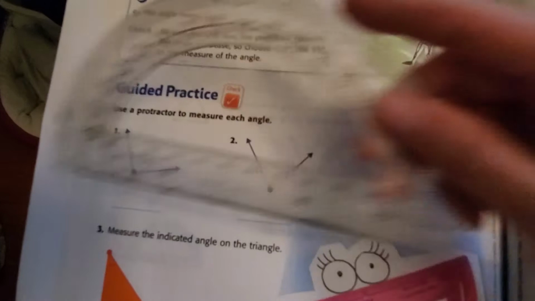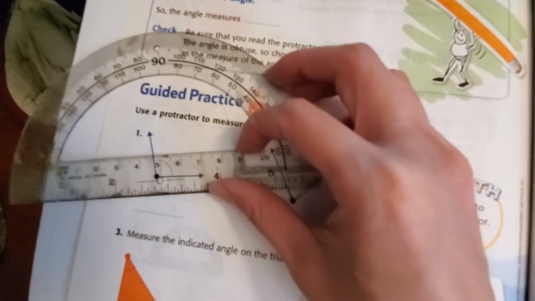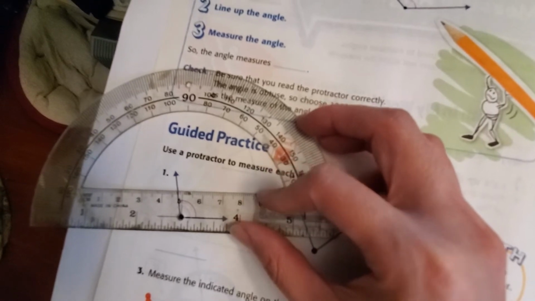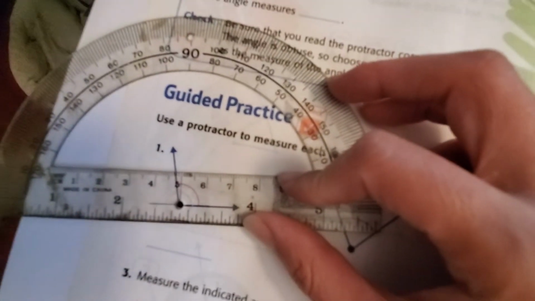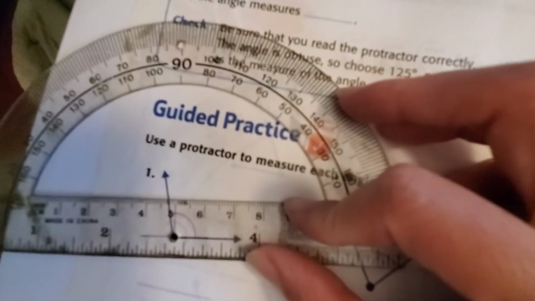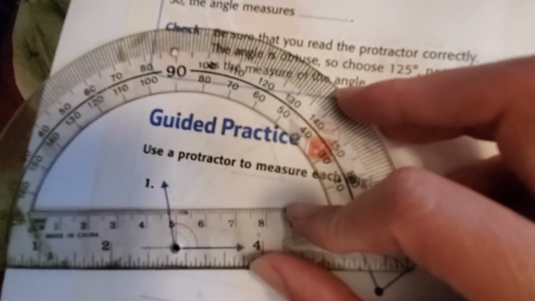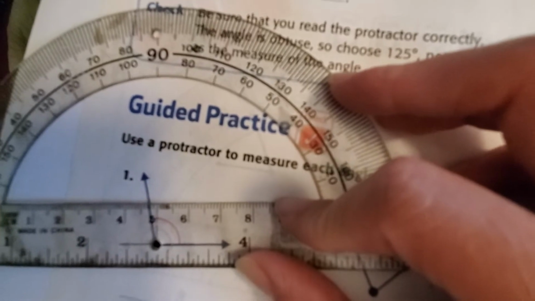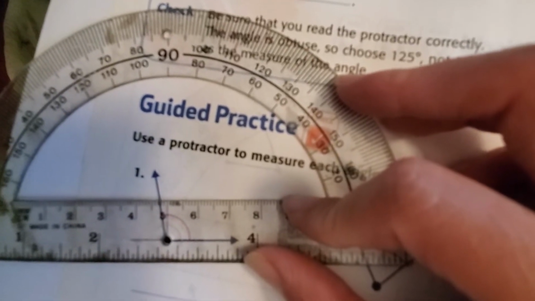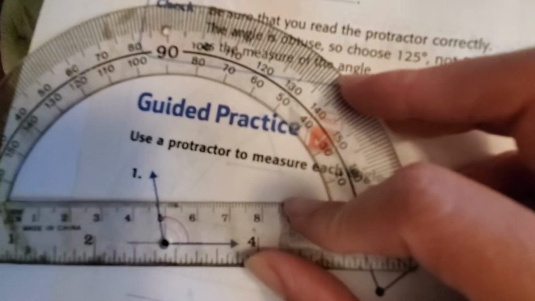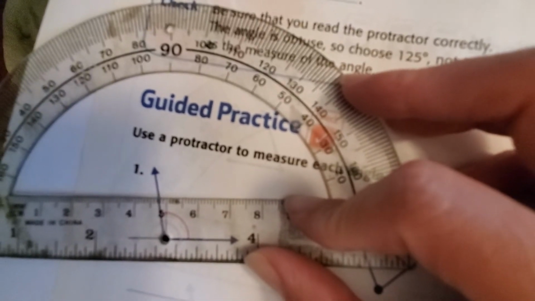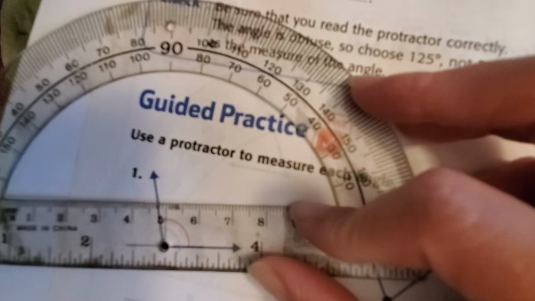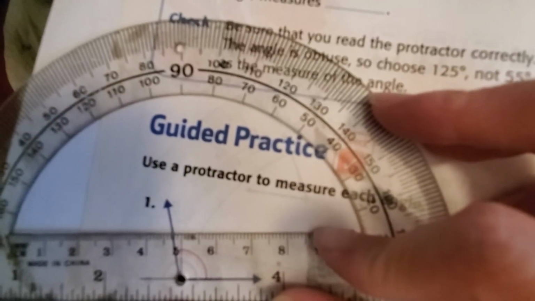I'm going to speak, but I'm not going to tell you the answers. I want you to kind of figure this out on your own. So I'm just going to place my protractor here. And if you don't have a protractor, you can see how many degrees would you say this angle is. Okay? You can pause the video and check. If you're maybe 5 degrees off, that's okay. I know this is difficult, so just try your best.